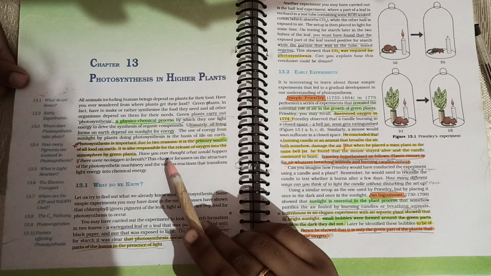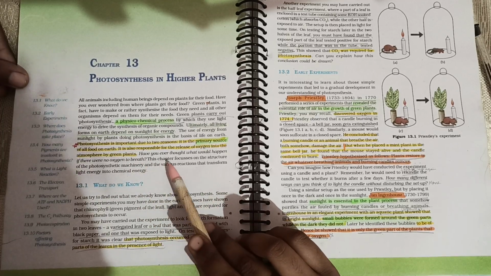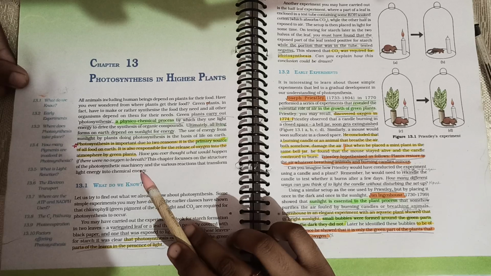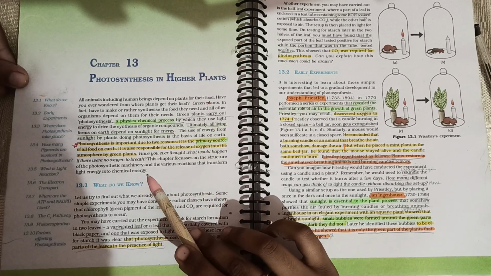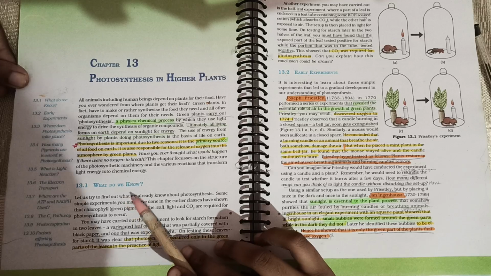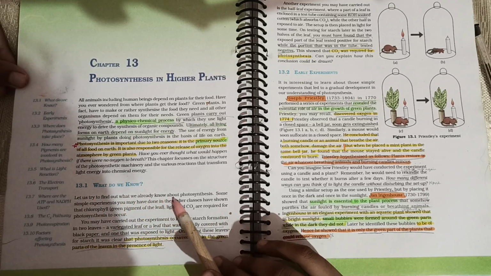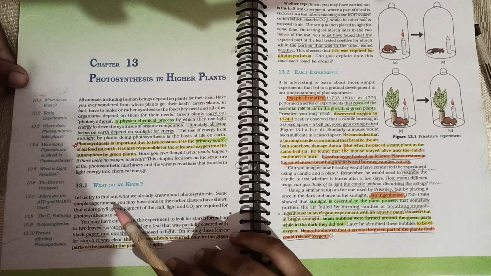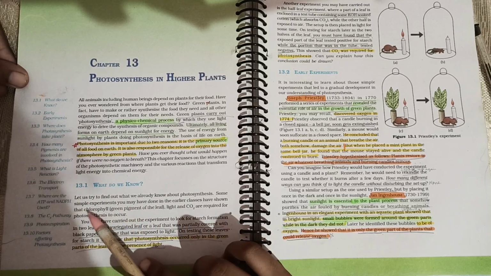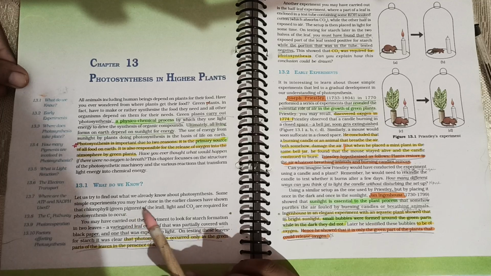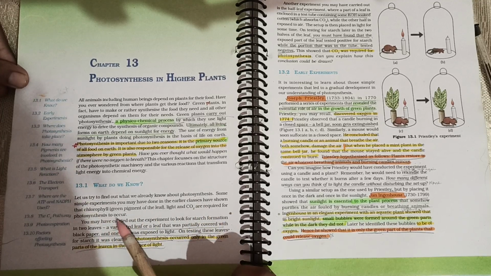Have you ever thought what would happen if there were no oxygen to breathe? This chapter focuses on the structure of the photosynthetic machinery and the various reactions that transform light energy into chemical energy. What do we know? Let us try to find out what we already know about photosynthesis. Some simple experiments you may have done in the earlier classes have shown that chlorophyll, the green pigment of the leaf, light and CO2 are required for photosynthesis to occur.